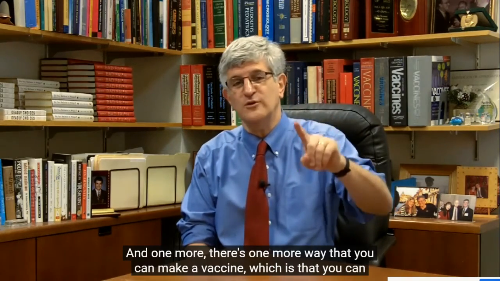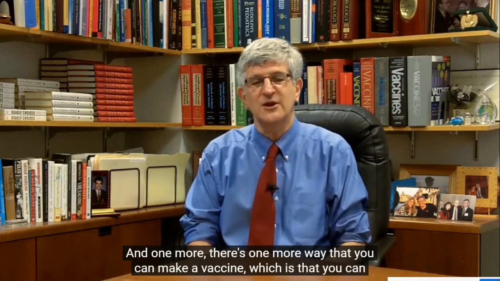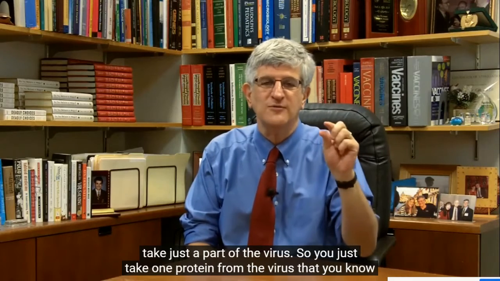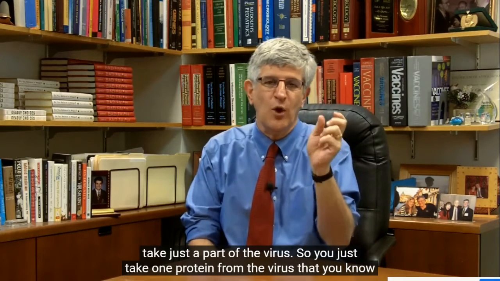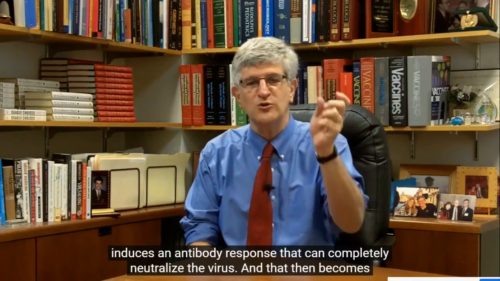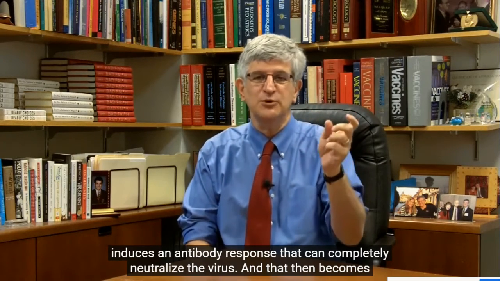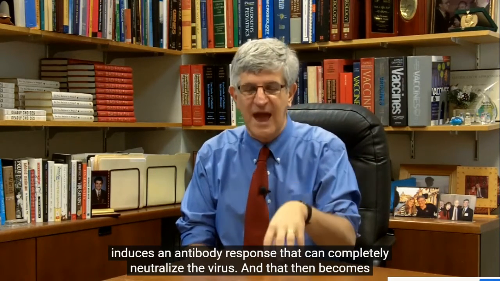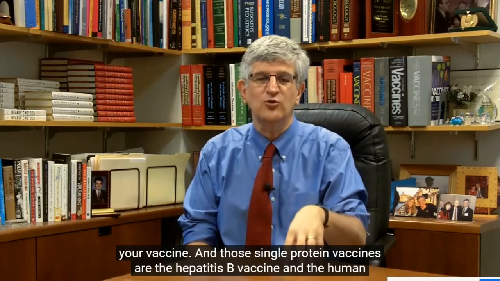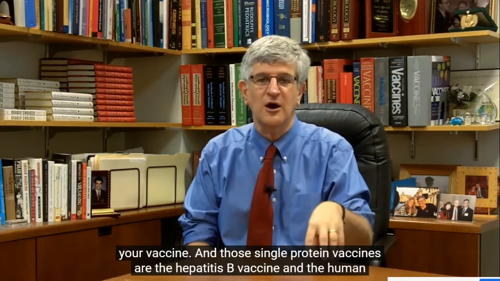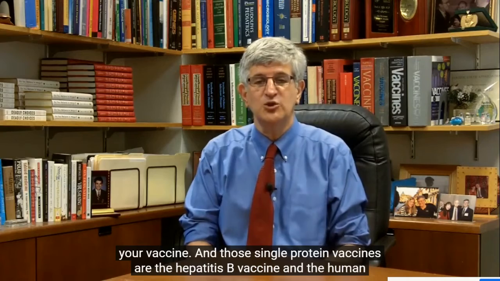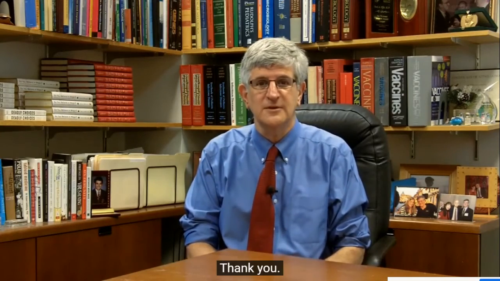And there's one more way that you can make a vaccine, which is that you can take just a part of the virus. So you just take one protein from the virus that you know induces an antibody response that can completely neutralize the virus, and that then becomes your vaccine. And those single protein vaccines are the hepatitis B vaccine and the human papillomavirus vaccine. Thank you.